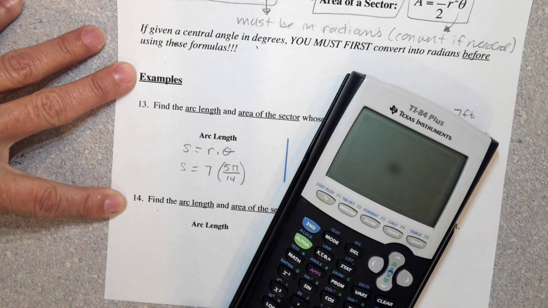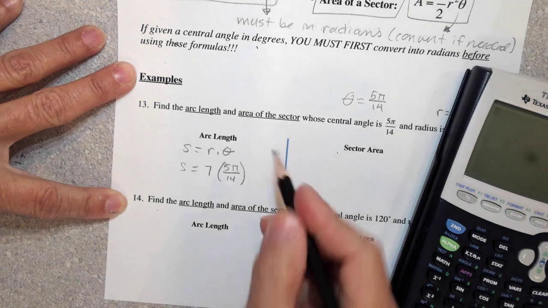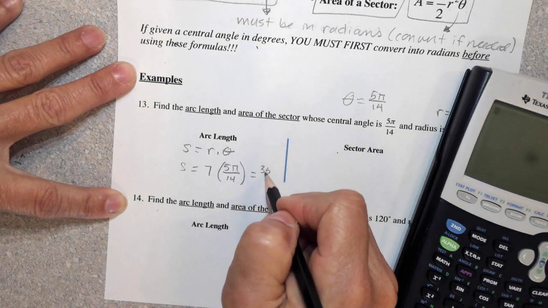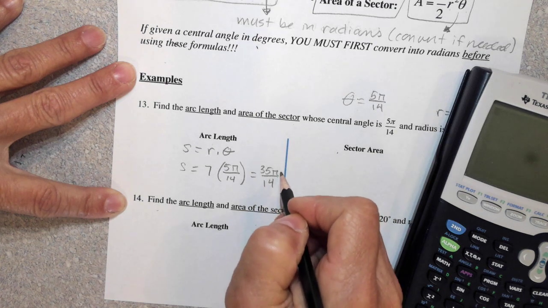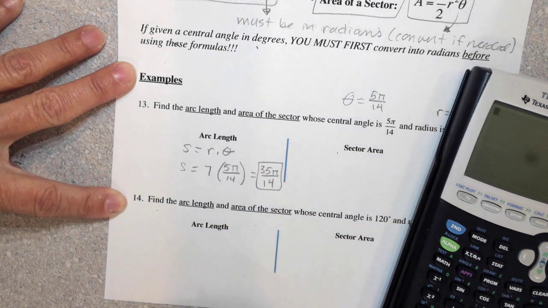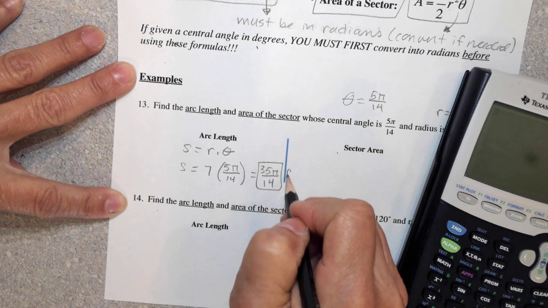So I'm going to have 7 times 5 pi. In terms of an exact answer, I'd have 35 pi 14ths. That would be 35 pi 14ths feet.